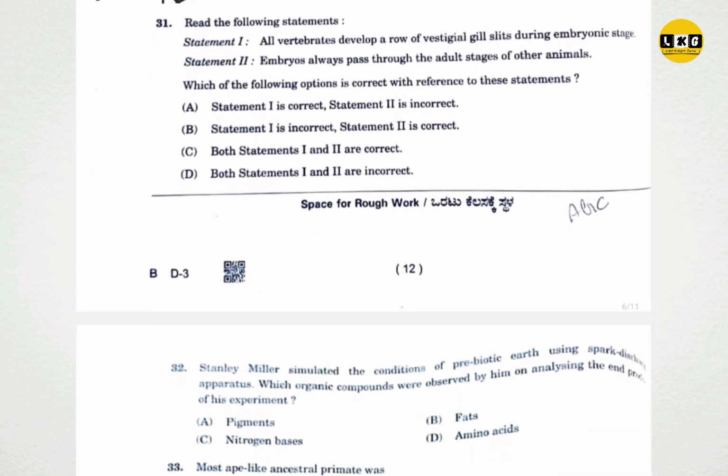So two statements are given. Let's see the statement. Statement 1. All vertebrates develop a row of vestigial gill slits during the embryonic stage. This is a correct statement. All the vertebrates develop vestigial gill slits. Next, statement 2. Embryos always pass through the adult stages of other animals. So this statement is wrong. Why? Because embryos never pass through the adult stage of other animals. Okay, so statement 1 is correct and statement 2 is incorrect.